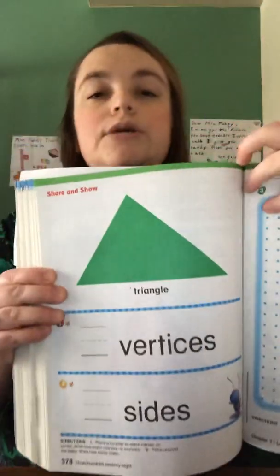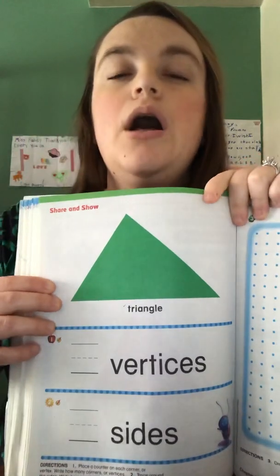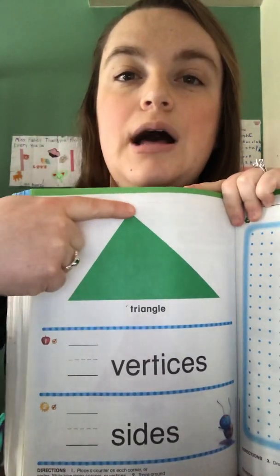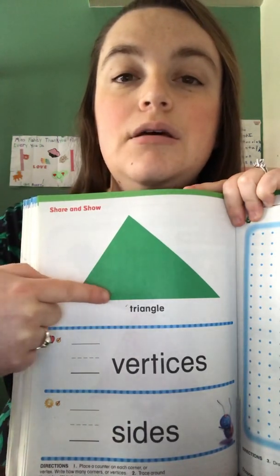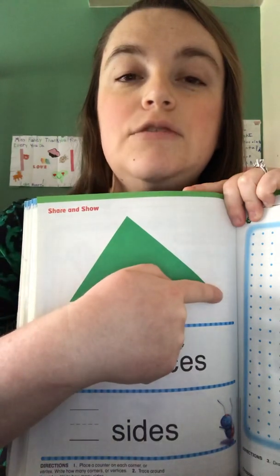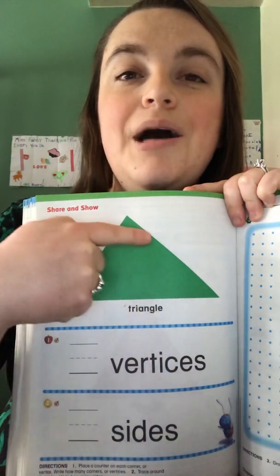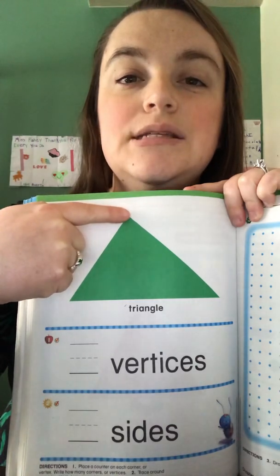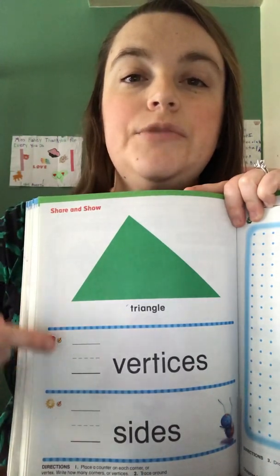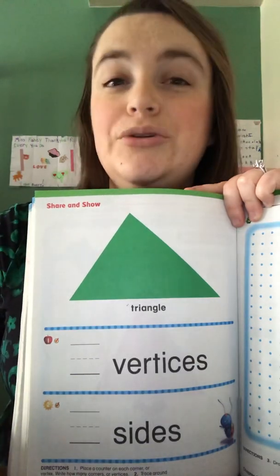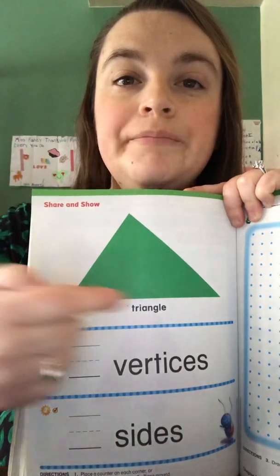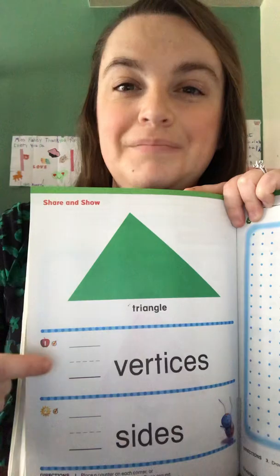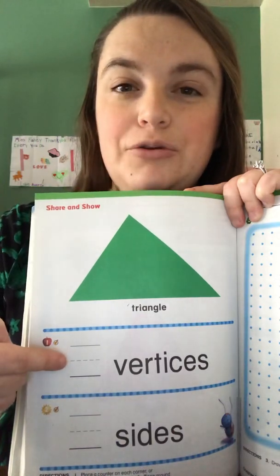Okay, now we have our green triangle. I want you to first use your finger and trace around the triangle. Let's start at the top and trace all the way down the side to the next vertex, across the side to the next vertex, and up the side to the last vertex. How many vertices does this triangle have? How many corners? Let's count them. 1, 2, 3. 3 vertices. So put the number 3 here.